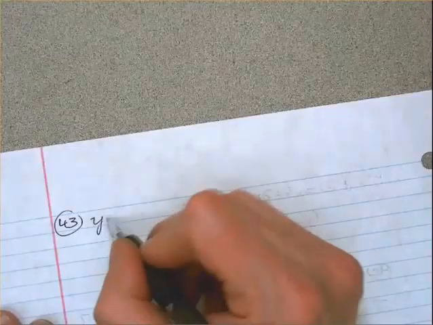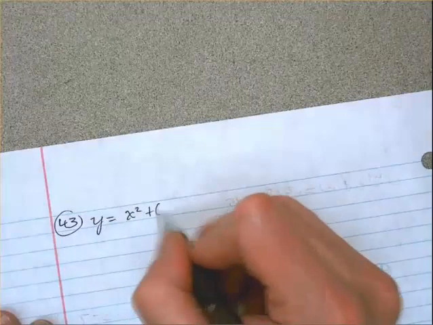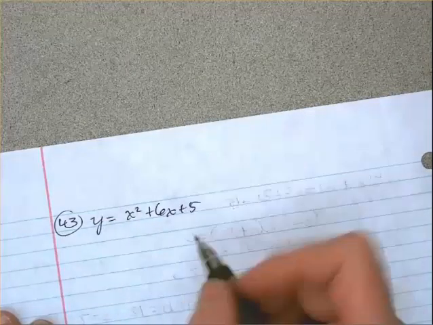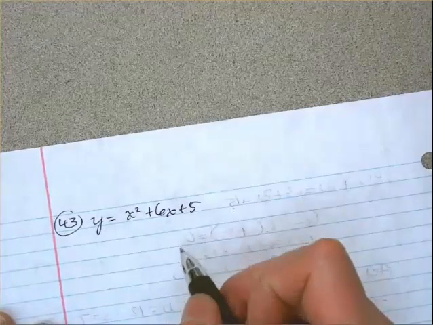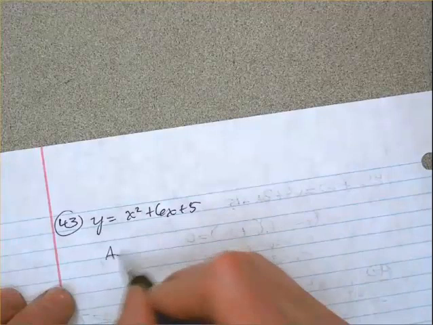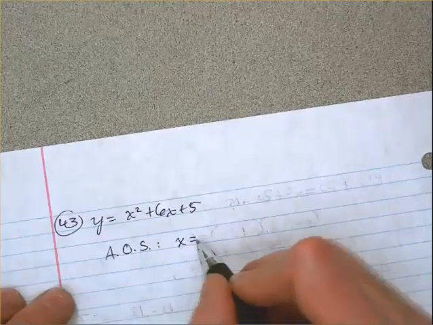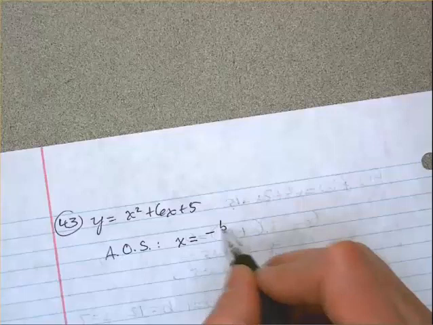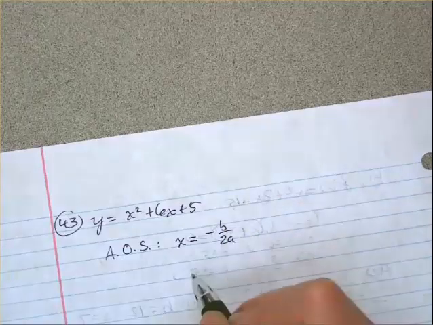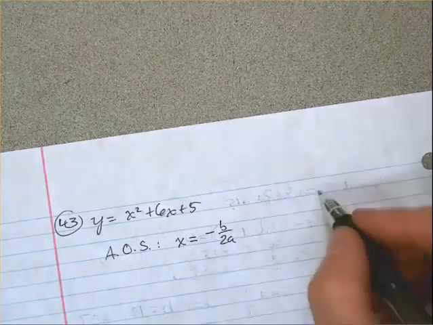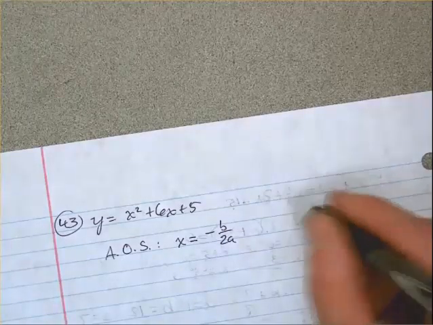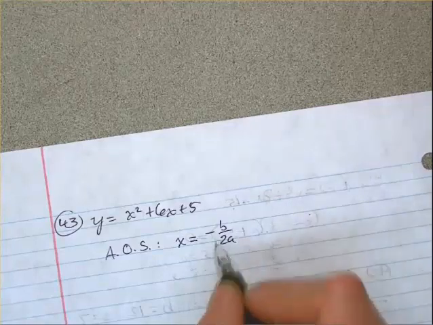So this is the last one. Y equals x squared plus 6x plus 5. There's two ways to get this answer. One is by using the formula for the axis of symmetry. If you remember that, it's x equals the opposite of b over 2a. So the other way is to complete the square. I'm going to show you that one too, but we'll do this one first.